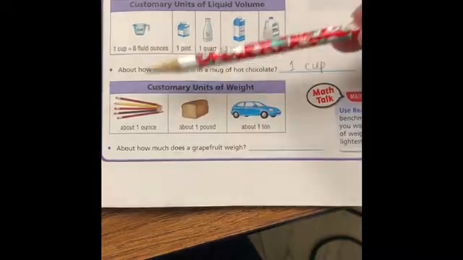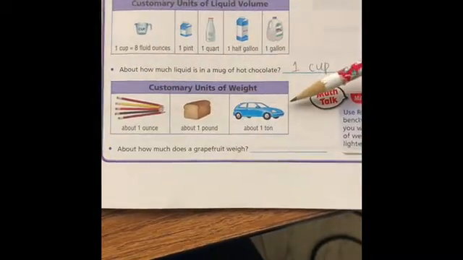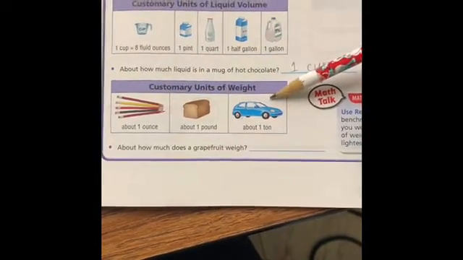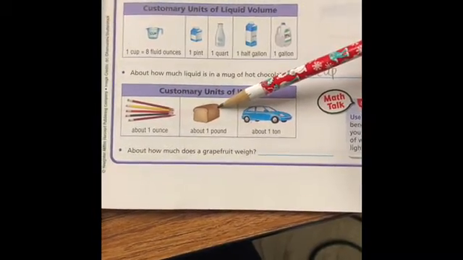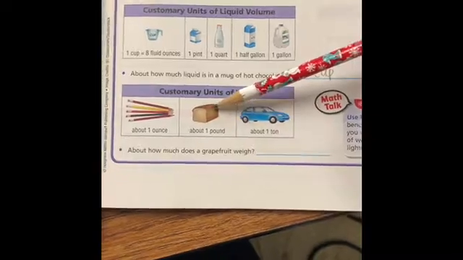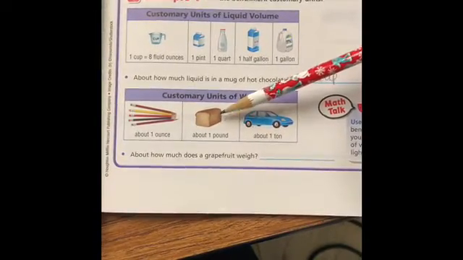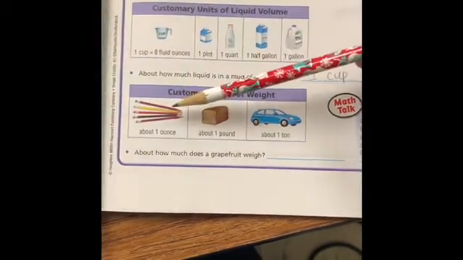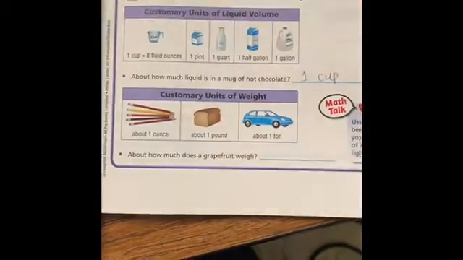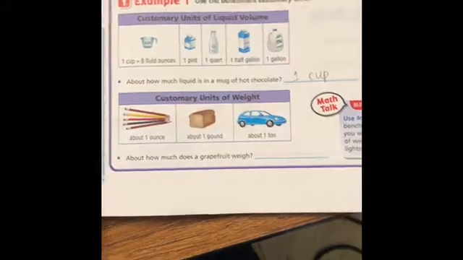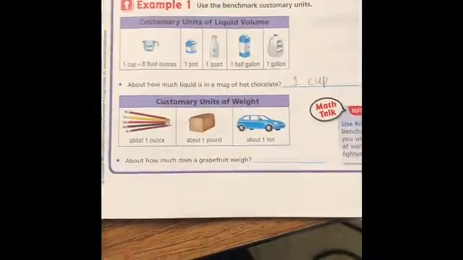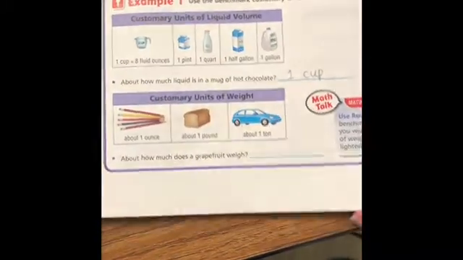Customary units of weight. We have ounces, pounds, and tons. Tons are for big measurements, like heavy things. We have our bread here, which is about a pound. We use pounds to measure a lot, like if you were to get on a scale, you would be measured in pounds. And then we have ounces, things like pencils, coins, things that are on the lighter side, paper clips, things like that.